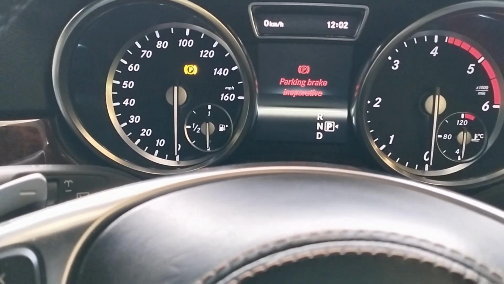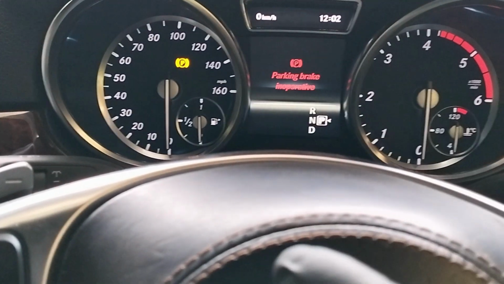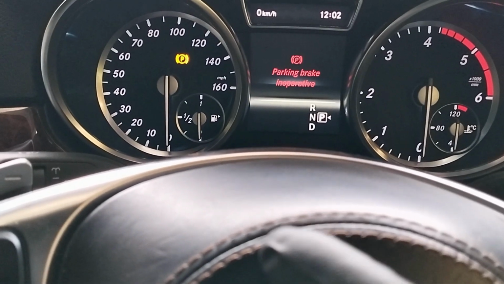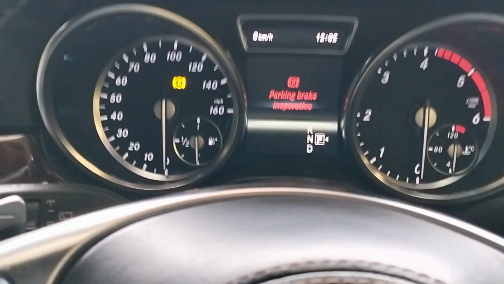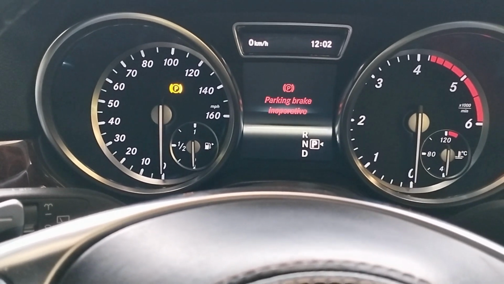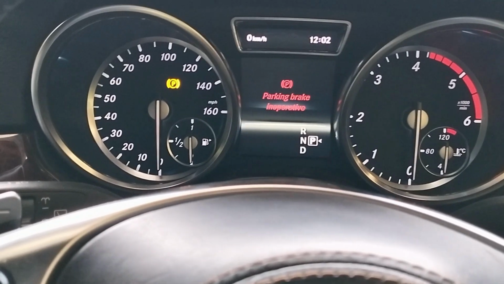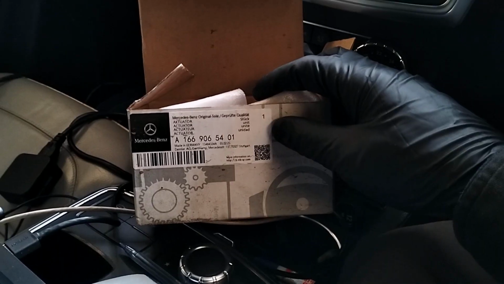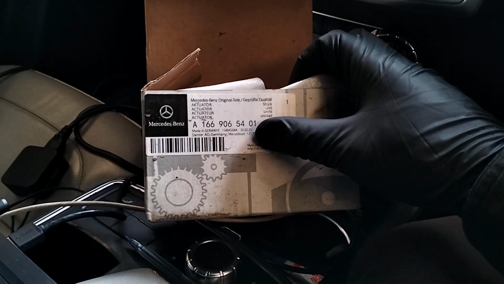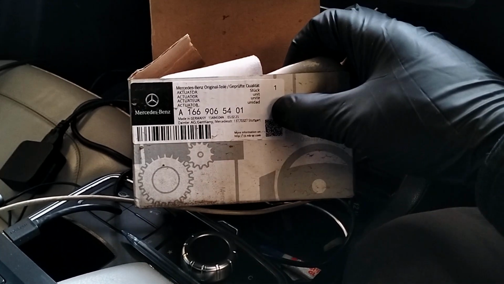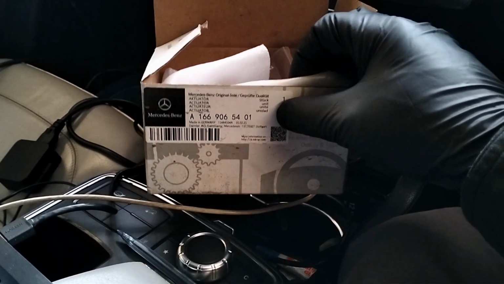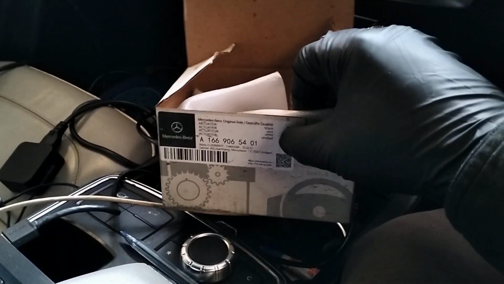So he bought the part, went back to the shop, they installed it, and then cleared the fault codes. But ever since, it's showing parking brake inoperative and they've not been able to get it to work. So that's what I'm here to do, help them get it to work. I have confirmed that the part number installed was indeed the correct one, and it looks like they installed the genuine Mercedes motor that's on the rear left.